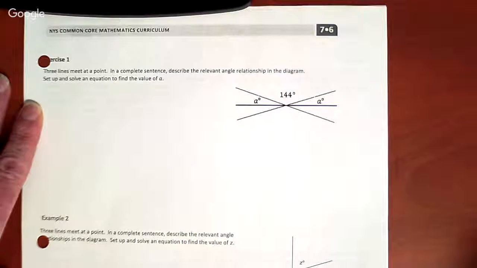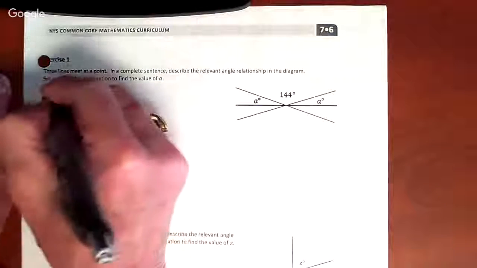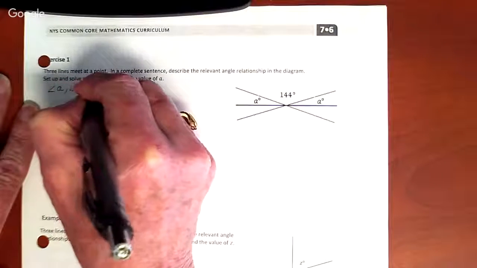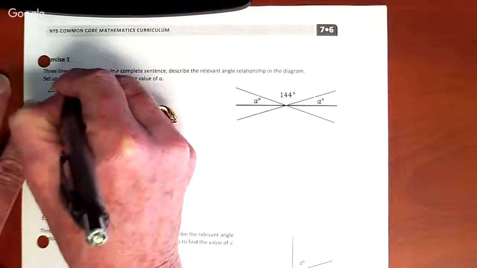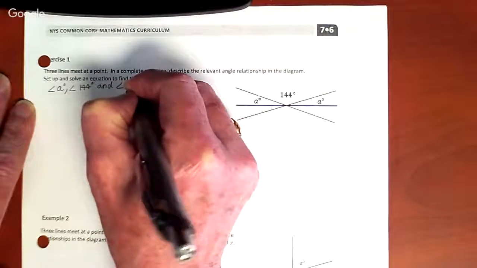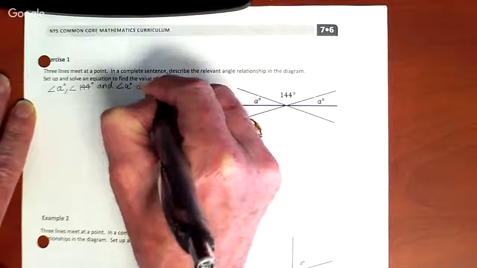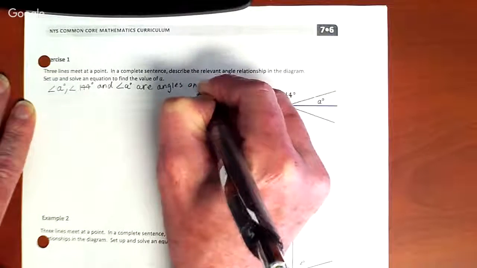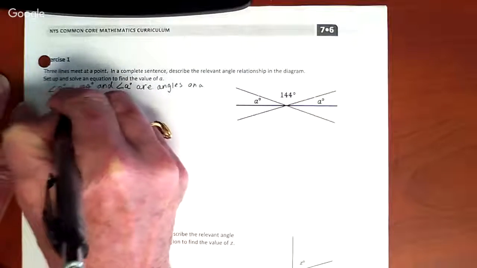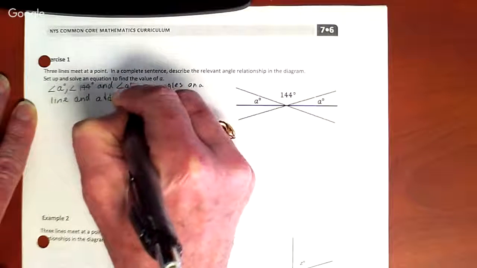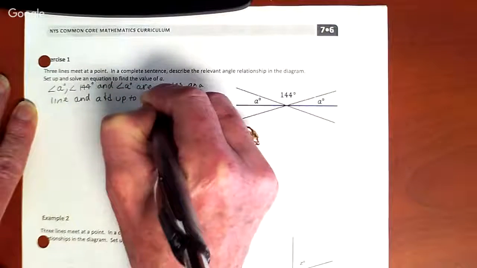Set up and solve an equation to find the value of A. Well, we have angle A, angle 144 degrees, and angle A degrees are angles on a line and add up to 180 degrees.